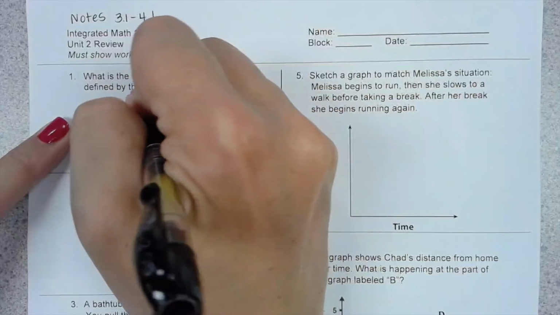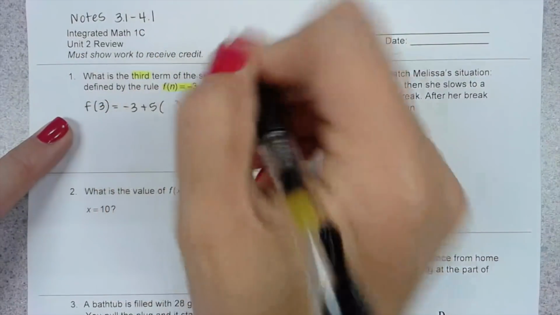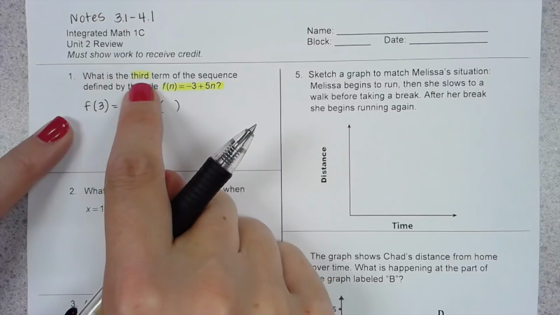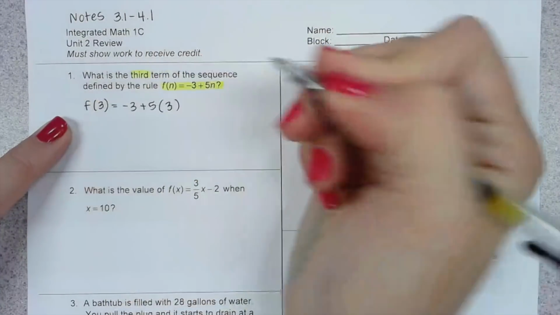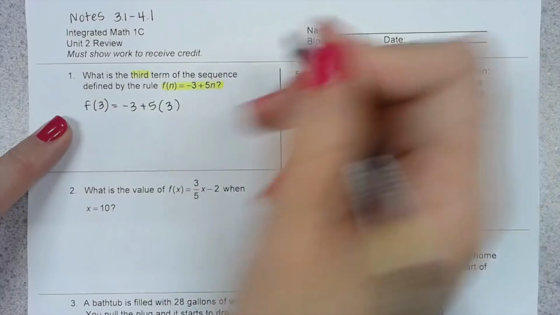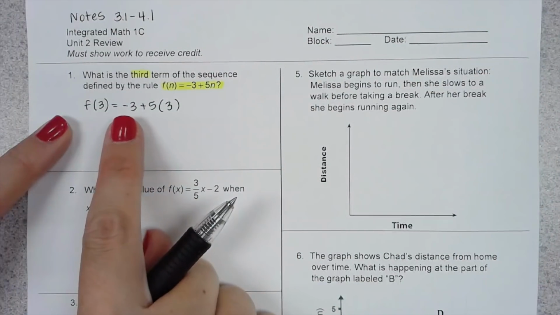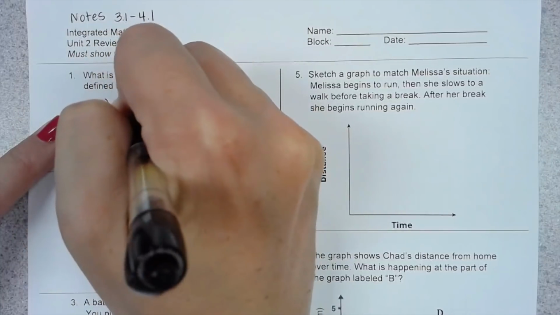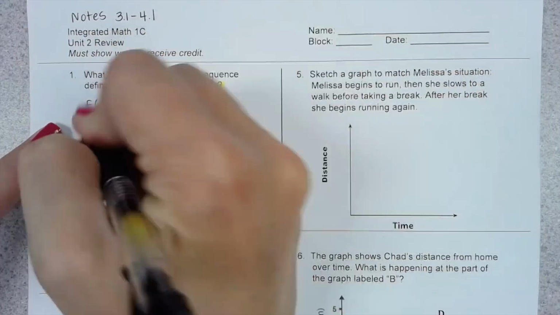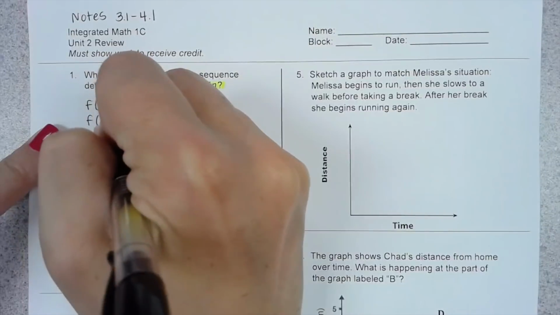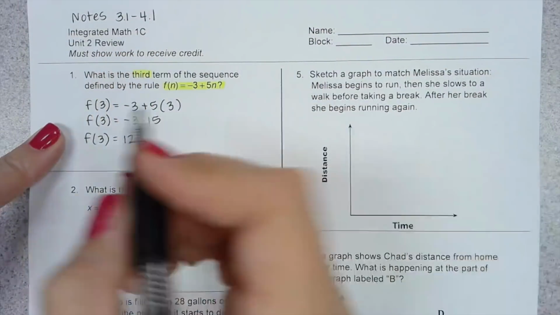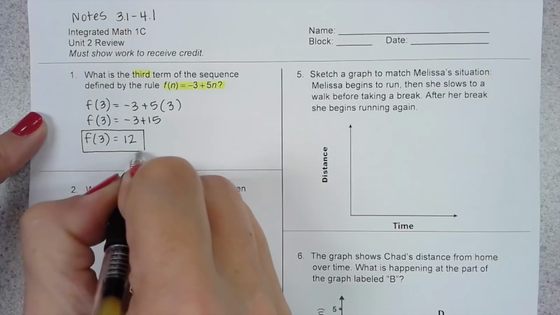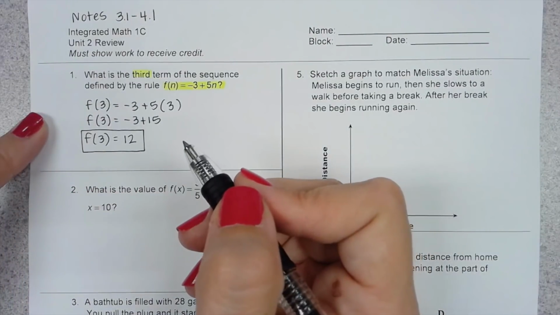So negative 3 plus 5. Anytime you evaluate an expression or an equation, it's good to use parentheses. And then you're going to plug in whatever number this said. So it was the third term, so I would plug in the number 3. This part over here isn't going to simplify at all, so the f of 3 is always going to stay f of 3. And then 5 times 3 gives you 15. And then negative 3 plus 15 would give you positive 12. So this right here means that the third number in the list would be the number positive 12.